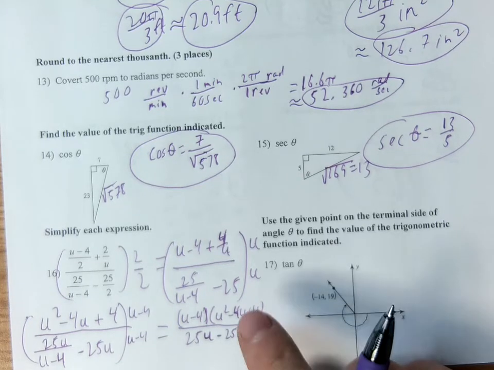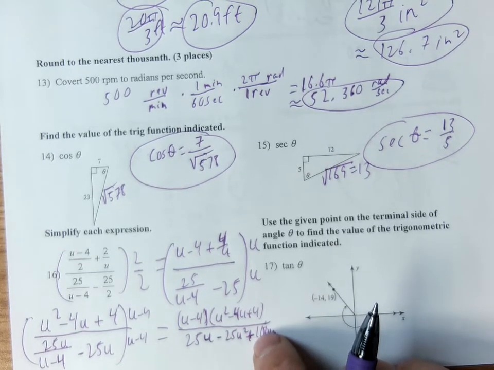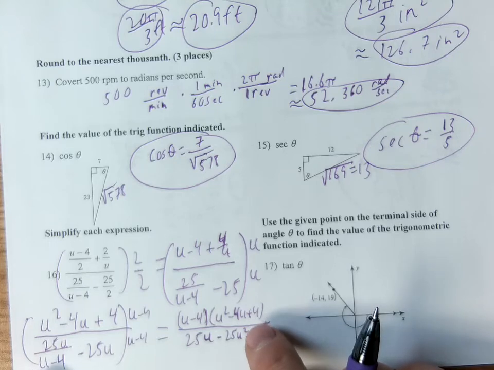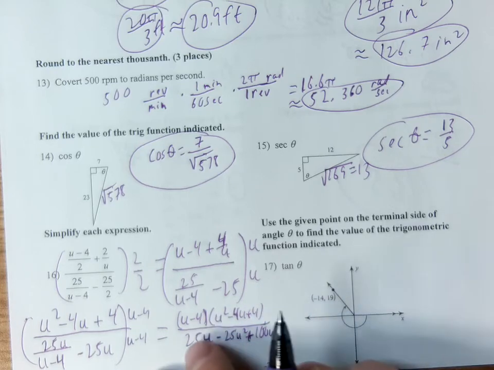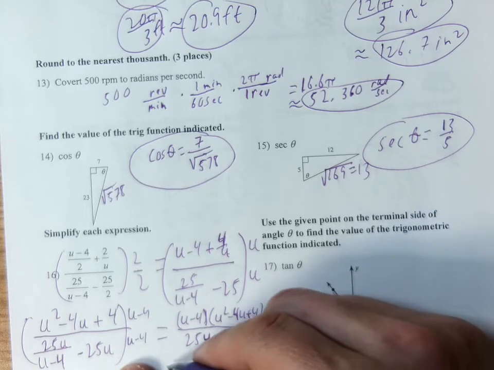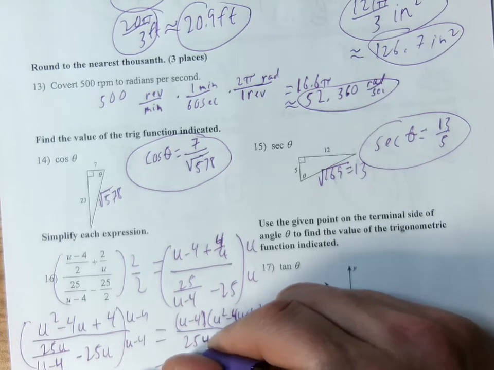It would be nice if that was a 4, but it's not a 4 because of what happened here with the equations. So if it was a u minus 4, I would cancel that u minus 4 there, but it doesn't. So again, these two will combine. I'll get my finished answer, u minus 4.